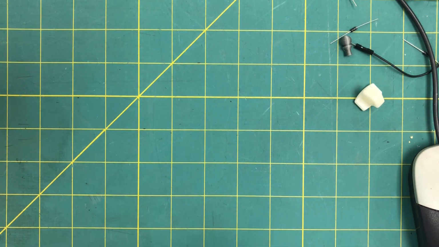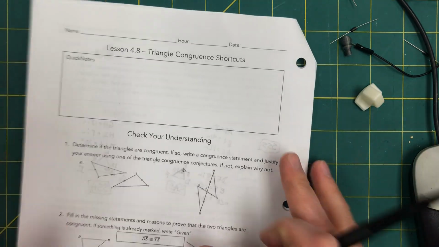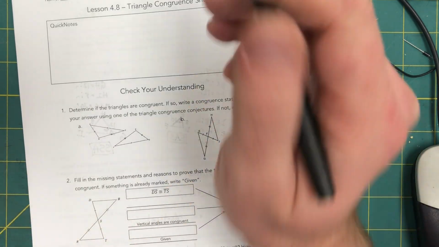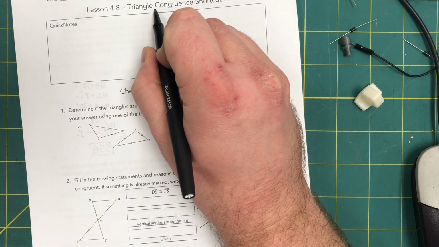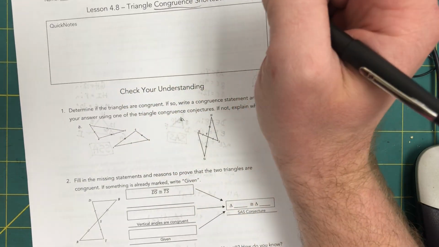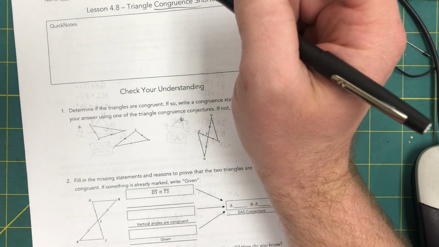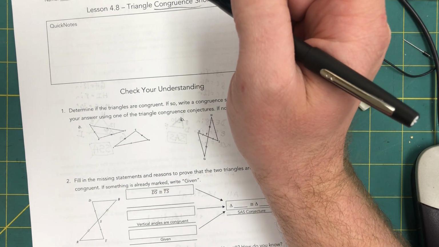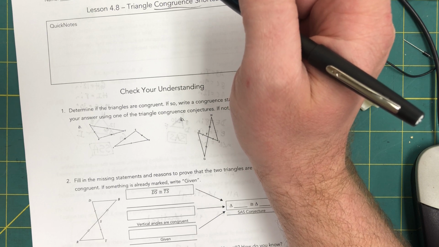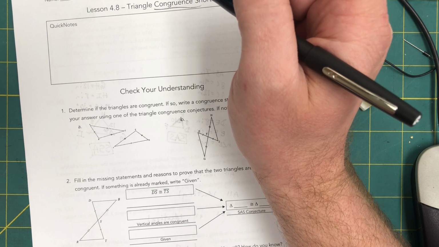All right, let's move on to quick notes. So, triangle congruence. So we like to call these triangle congruence shortcuts. Some people call them the triangle congruence. Oh, these are conjectures right now. Yes.